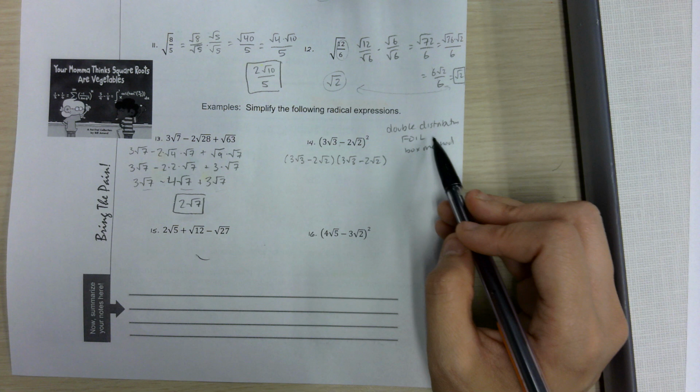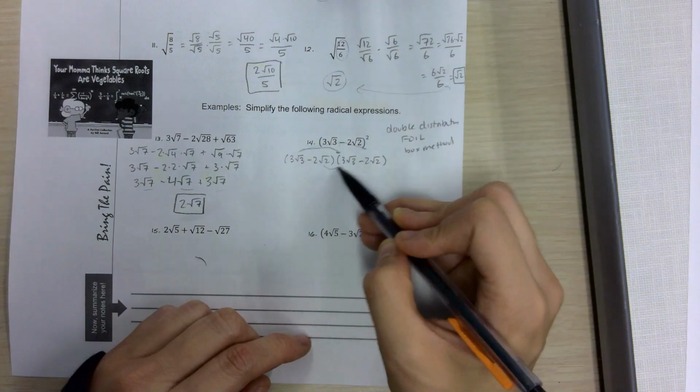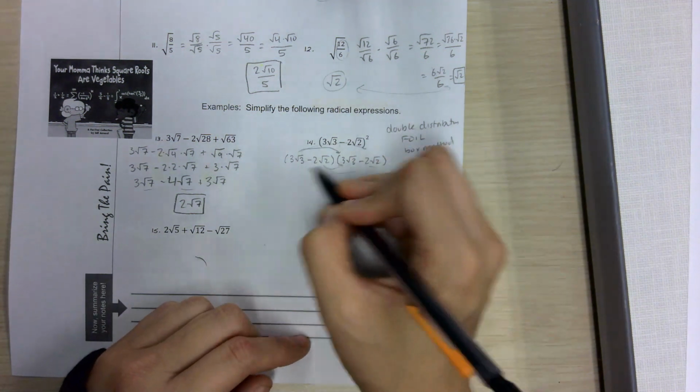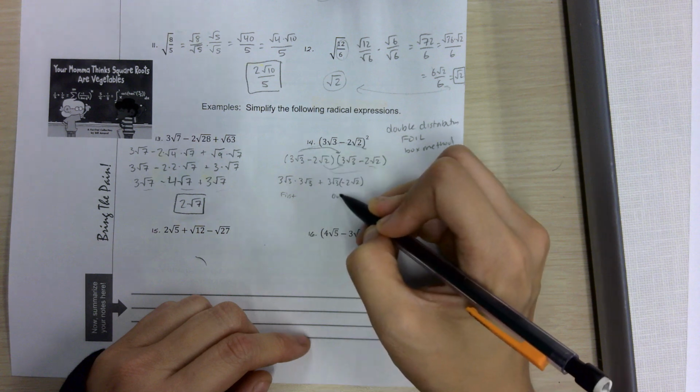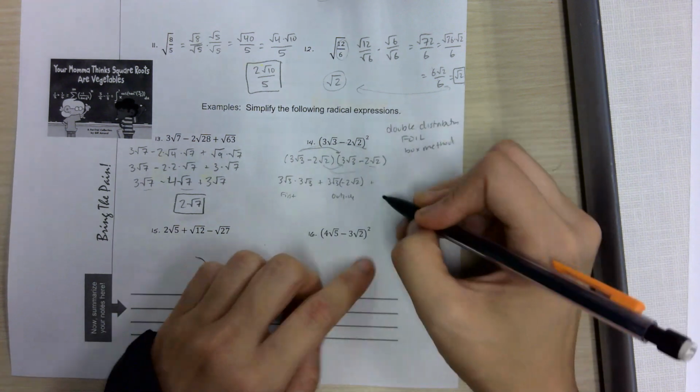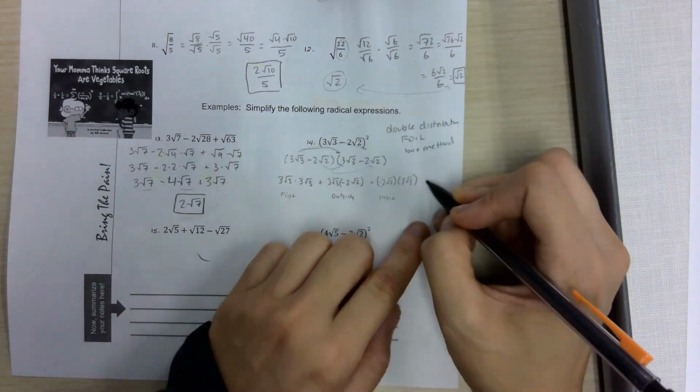Foil or box method. I'm going to do just straight up foil. First, outside, inside, last. So we have first 3 root 3 times 3 root 3. Outside, 3 root 3 times negative 2 root 2. Plus inside, negative 2 root 2 times 3 root 3.